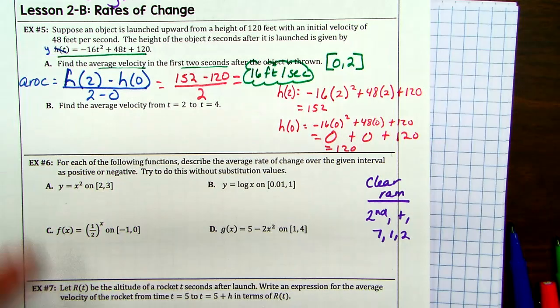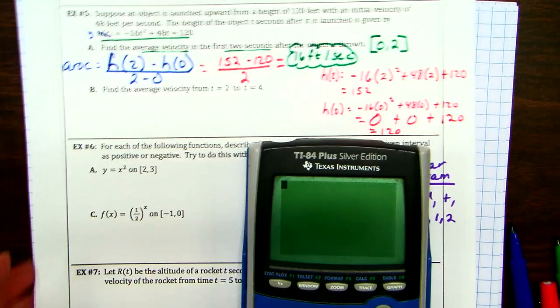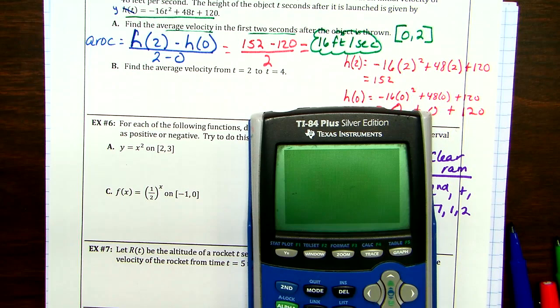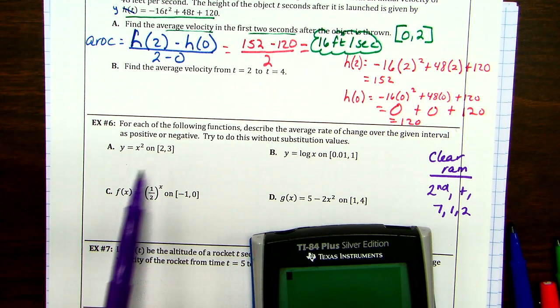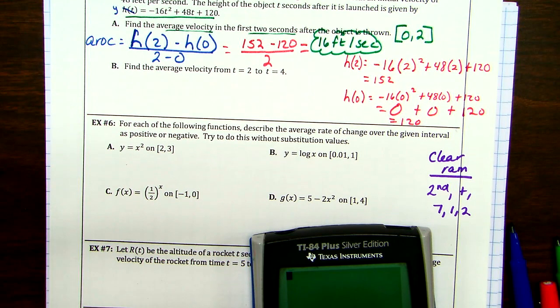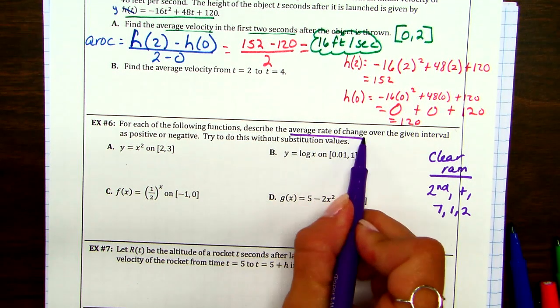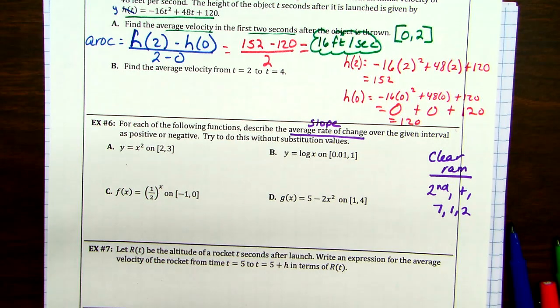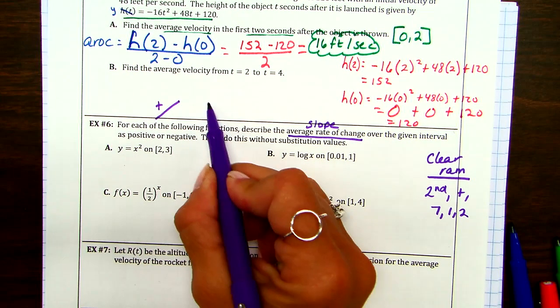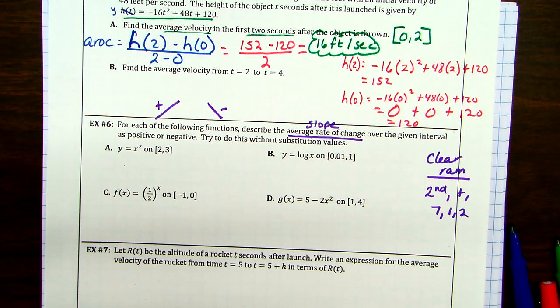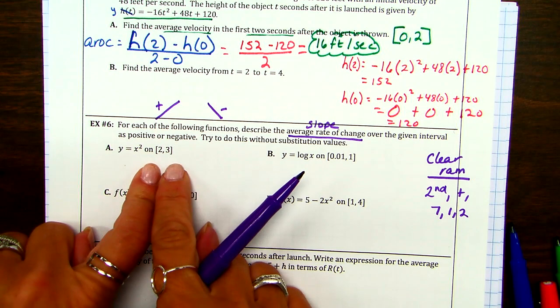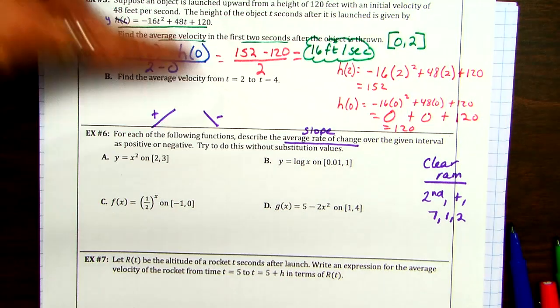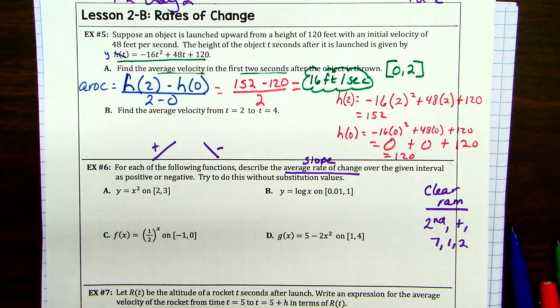Because we're going to graph 4 graphs right on here to answer these questions. Life is good when we have a graphing calculator, seriously. Okay, so what they're asking here is, for each of the following functions, they're giving us 4, describe the average rate of change, which is just your slope, okay, we can think of it in what we're comfortable with, slope, over the given interval, so that's the x values, right, interval is from here to here on the x-axis, as positive or negative, meaning, does it have a positive slope, or does it have a negative slope in that section of the graph? We don't have to actually plug numbers in. We could absolutely do all of this work and see if we get a positive answer or a negative answer. Who wants to do that?